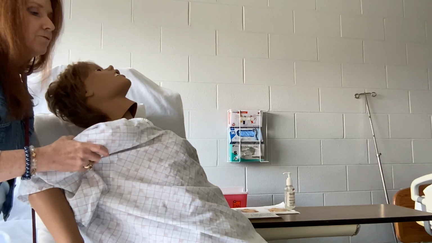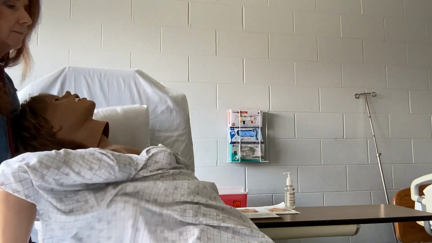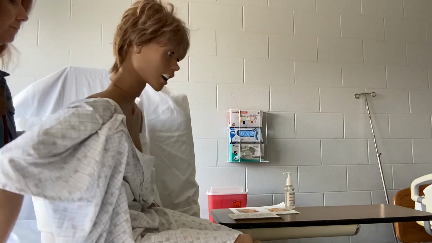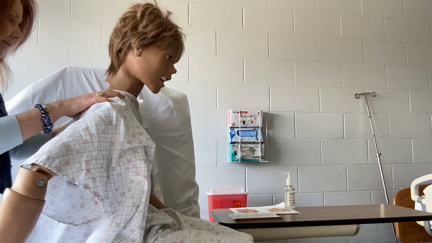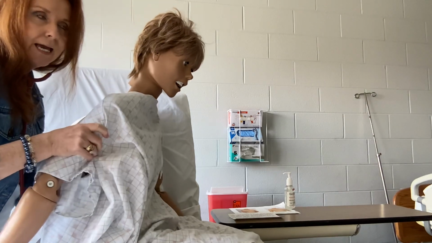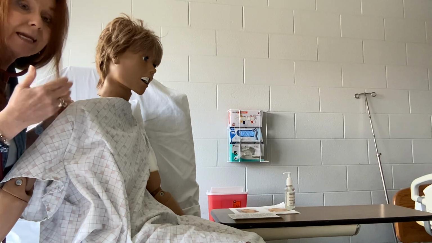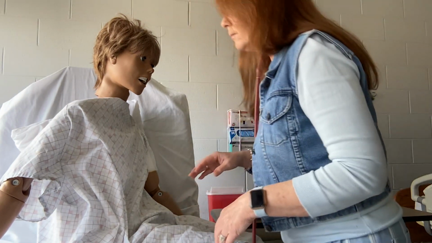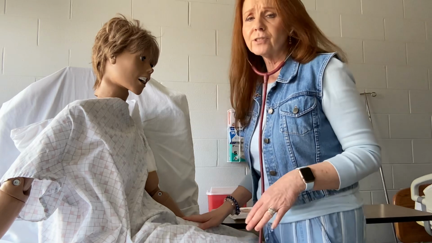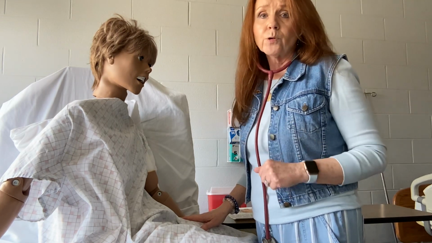So can you take another deep breath for me? Okay, her chest is rising and falling, and she is breathing symmetrically when she takes that deep breath, and it is effortless. So I would report this as she is breathing anterior and posterior symmetrically with non-labored breathing, visually noted. So now we're going to auscultate.